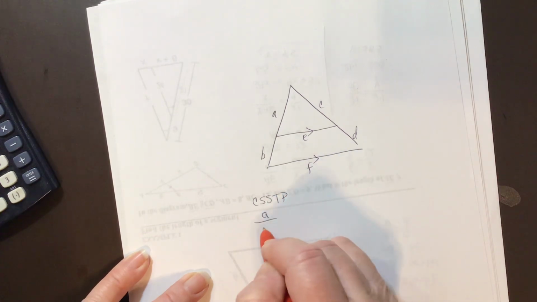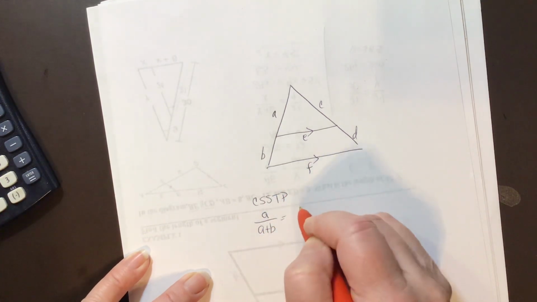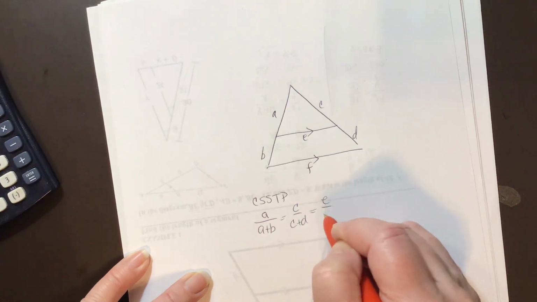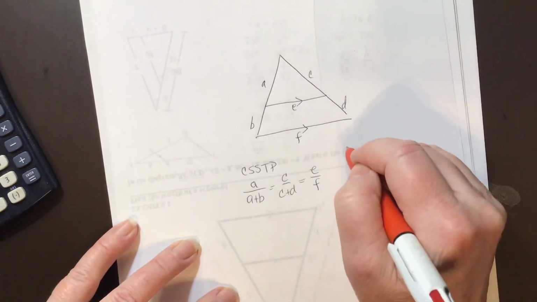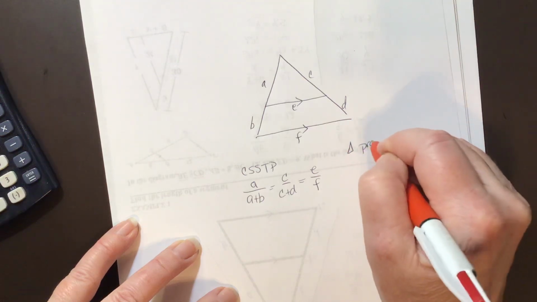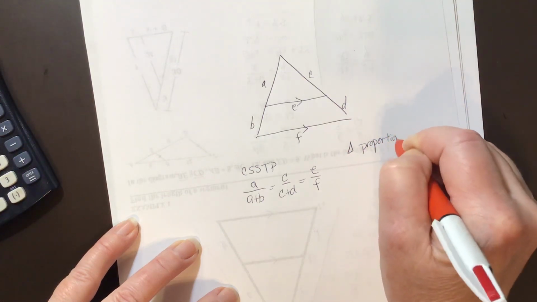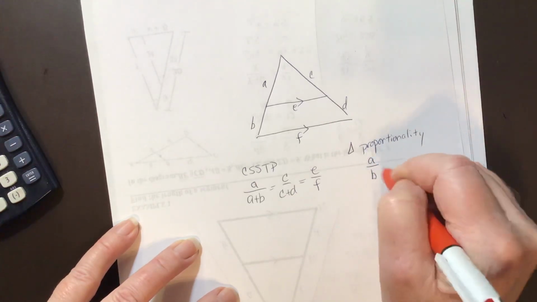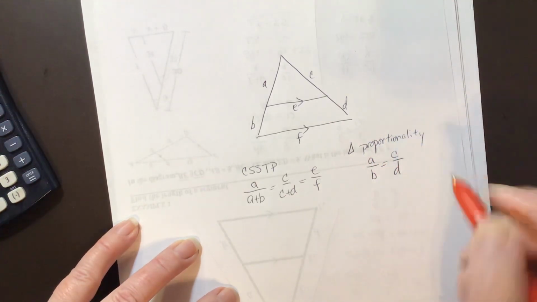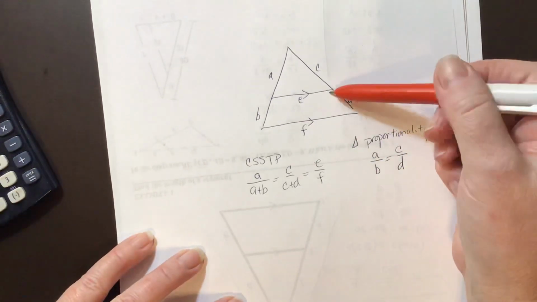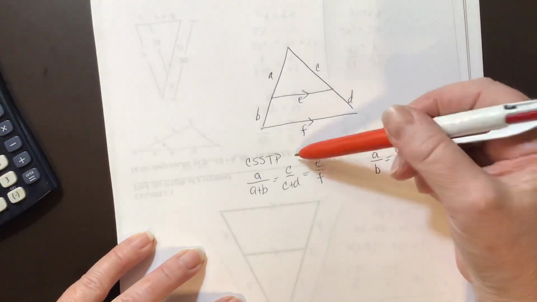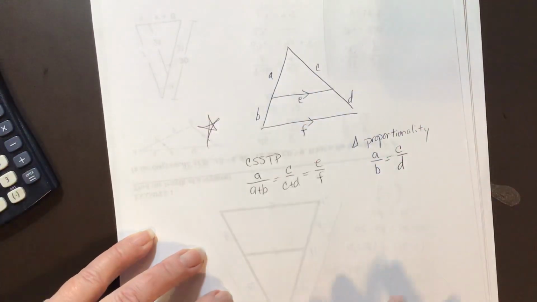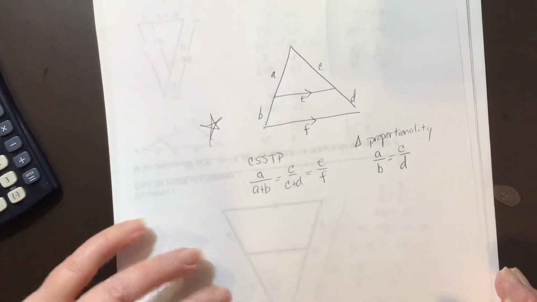So we would have A is to A plus B as C is to C plus D as E is to F. Now, the triangle proportionality only is A is to B as C is to D. So we have to be careful. If we're ever looking for the lengths of the parallel sides, we have to use CSSTP. Okay, so that's a little fact to put into your memory bank. Don't make that common error.